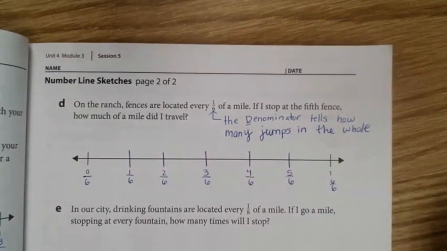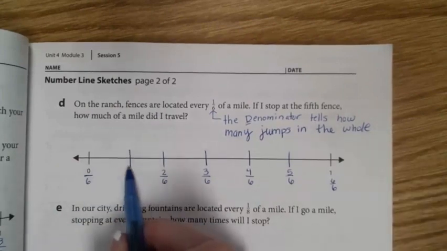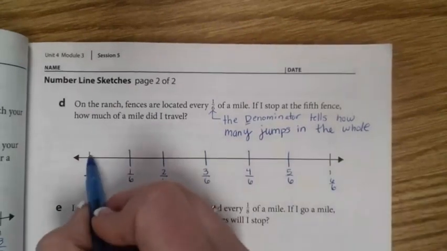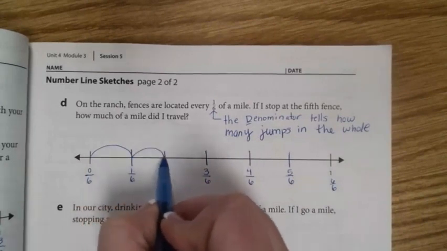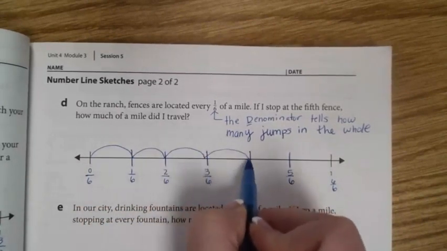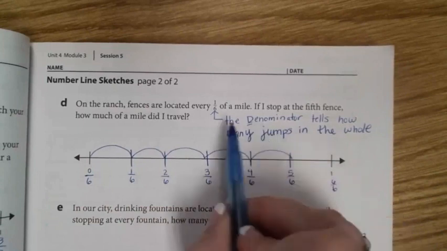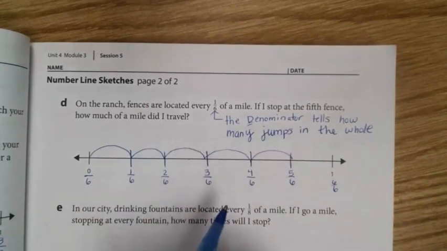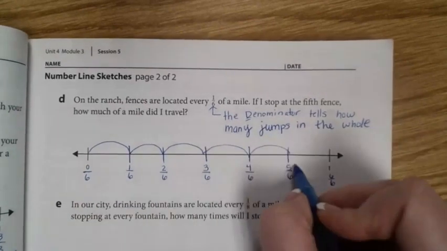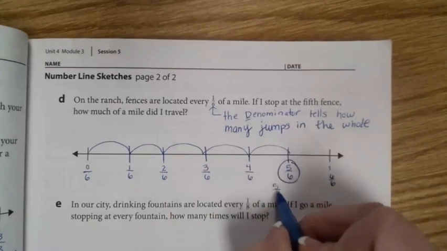If we stop at the 5th fence, we'll just imagine that this is a fence. Here's the first stop, 2nd, 3rd, 4th, and 5th. How much of a mile did we travel? The answer would be 5/6 of a mile.